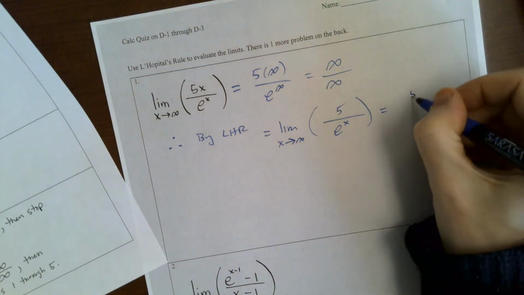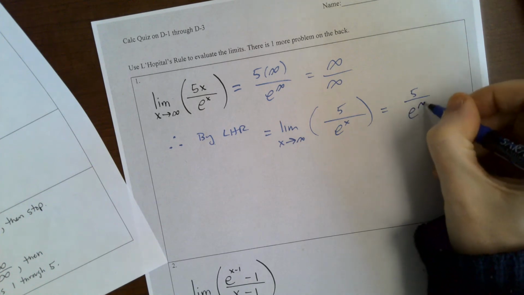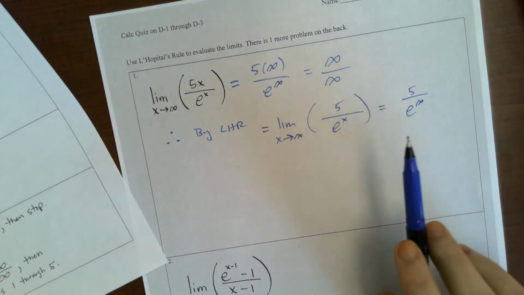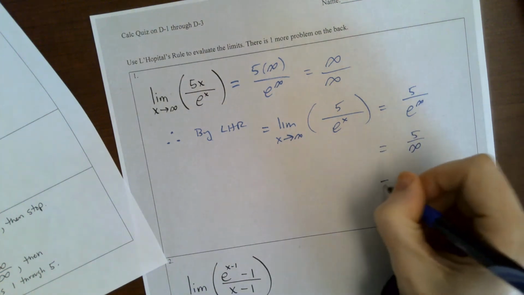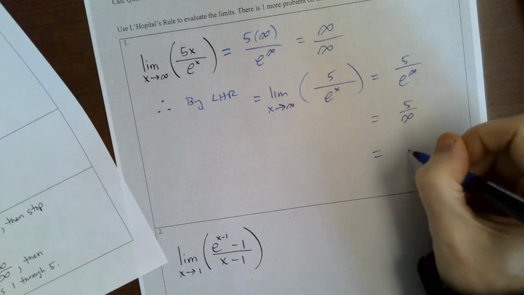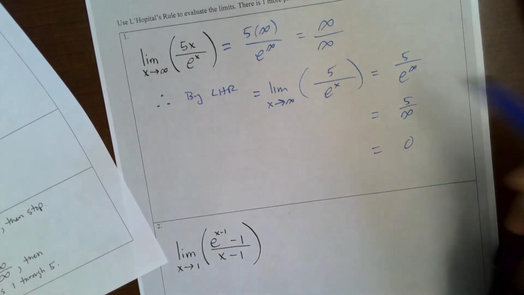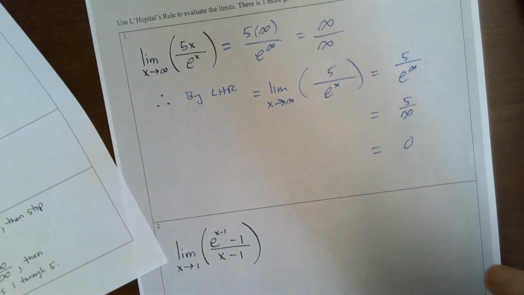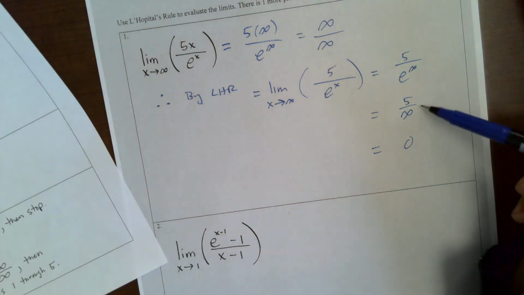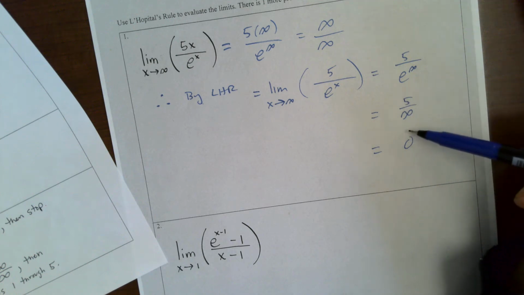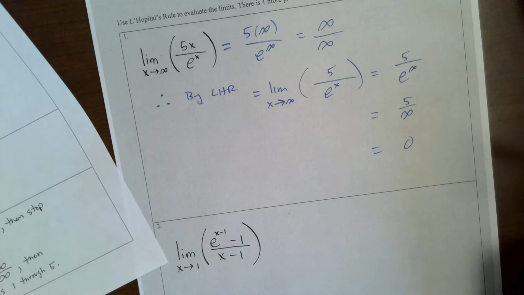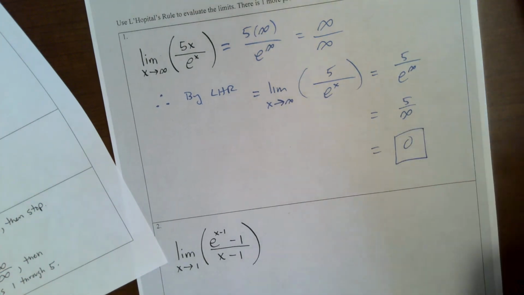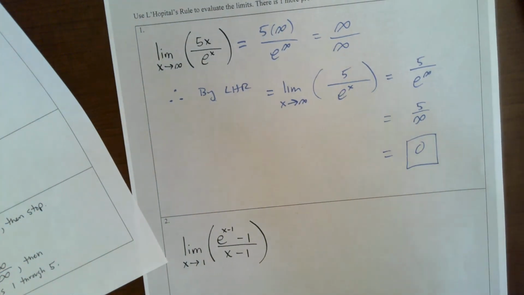And then you direct substitute again. 5 over e to the infinity. No more x's, no more limit. So this is 5 over infinity. And guys, a lot of people got this part wrong. That's actually 0. All right, because do you think 5 over 100, 5 over 1,000, 5 over a million, 5 over a billion? This whole fraction keeps getting smaller as the denominator gets bigger. So it's approaching 0. Okay, so this would be the answer. All right, that's number 1.